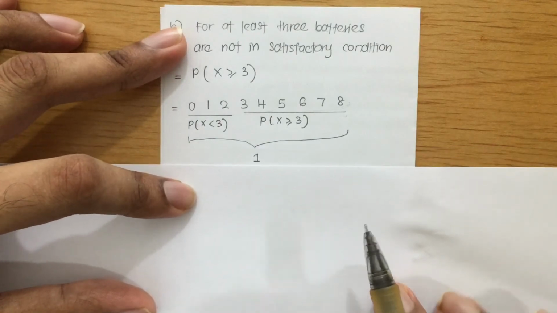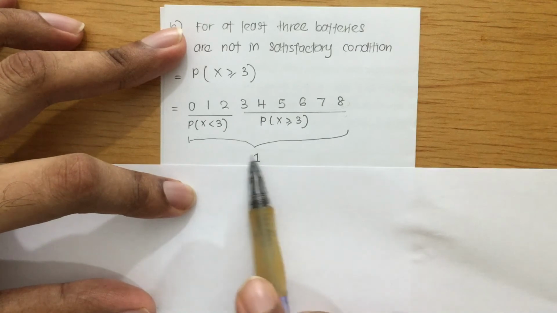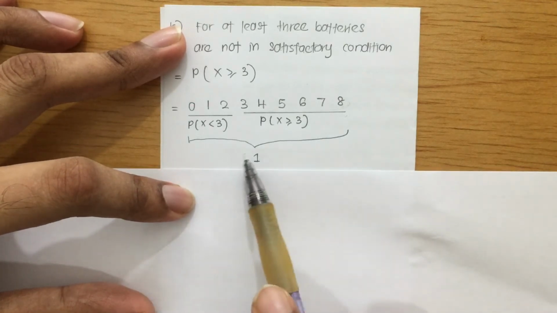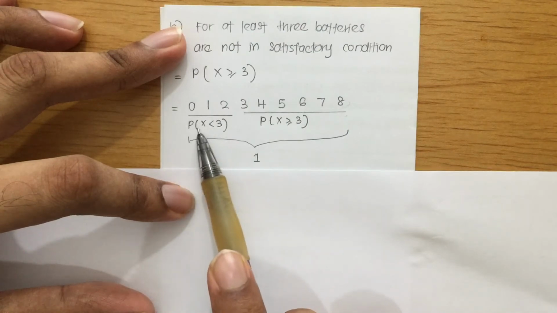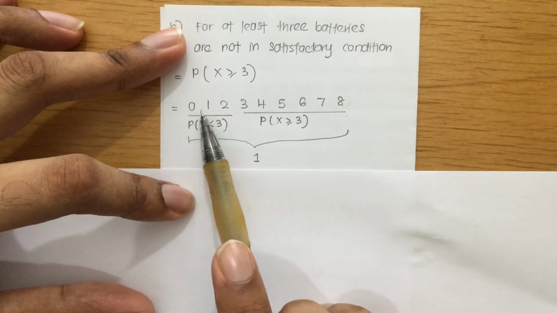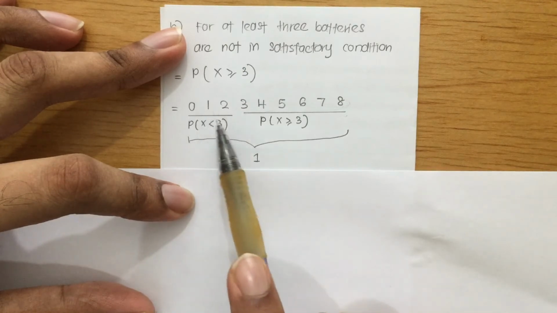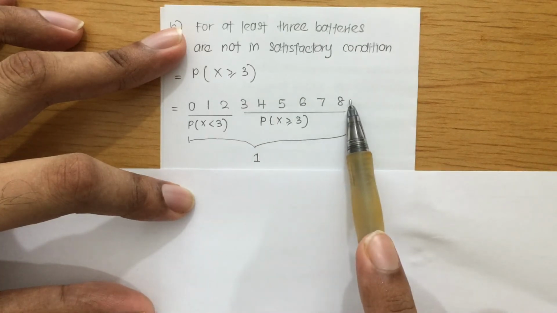As you know over here, the summation of the probability from 0 to 8 is 1. So from here what we're going to do, this 1 we're going to minus the probability of X less than 3, which is probability of X equals 0, X equals 1, and X equals 2. So if you minus this, indirectly you will get these values over here.